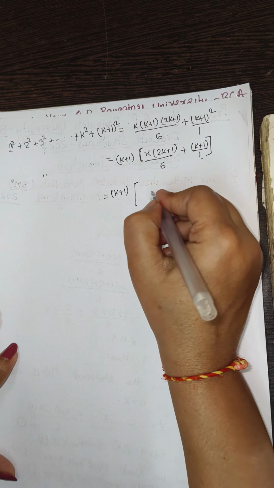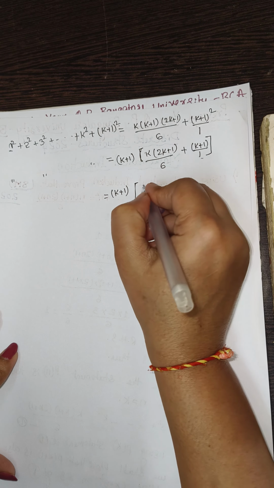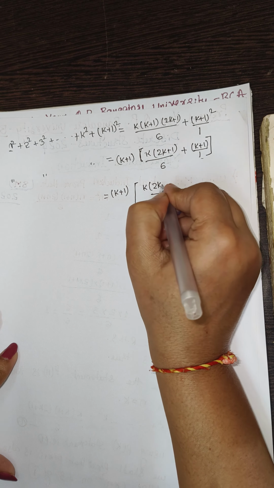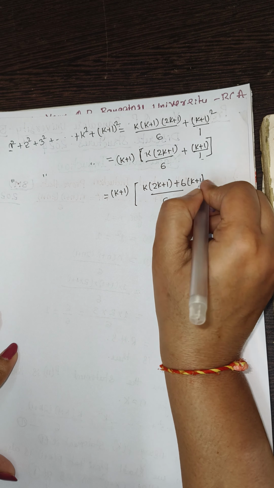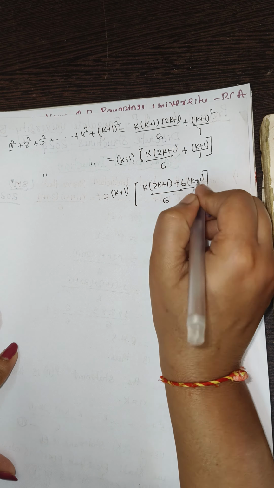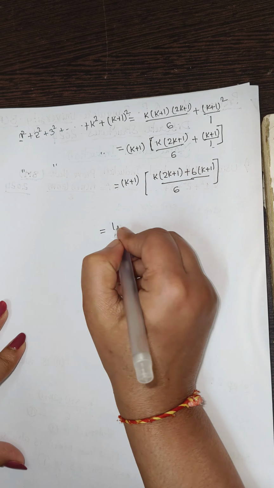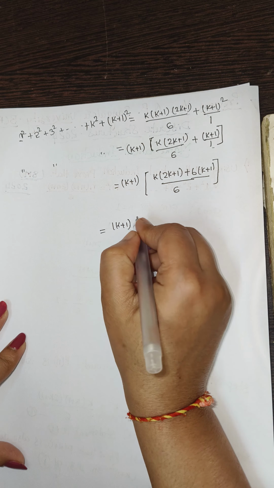Now we will take the LCM here. 6 is the LCM. k into (2k plus 1) plus 6 into (k plus 1). Okay, (k plus 1).